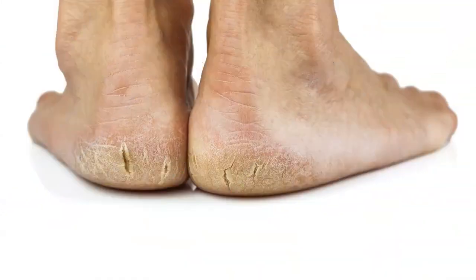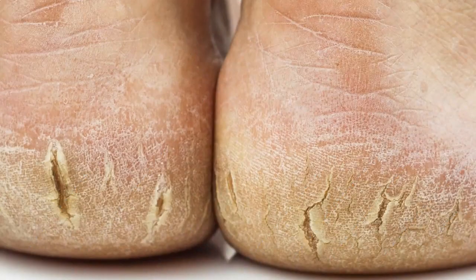Diabetes affects the skin of your feet. Your skin may dry out. The skin barrier begins to break down. You may get calluses and cracks in the skin from pressures.